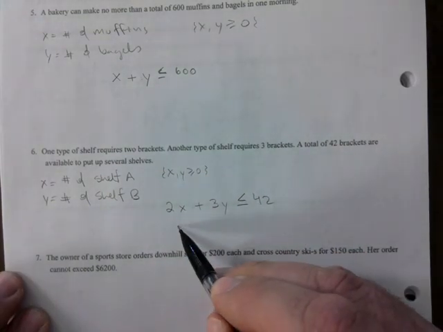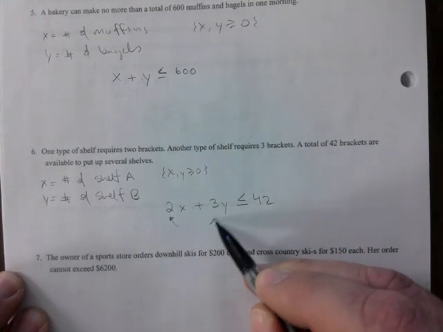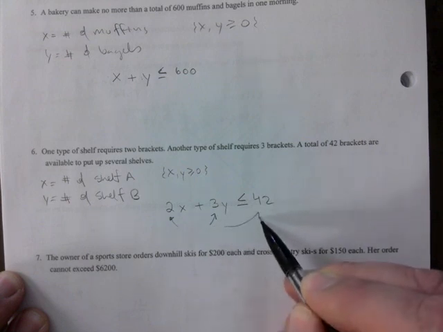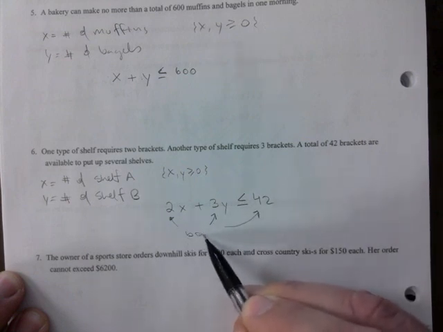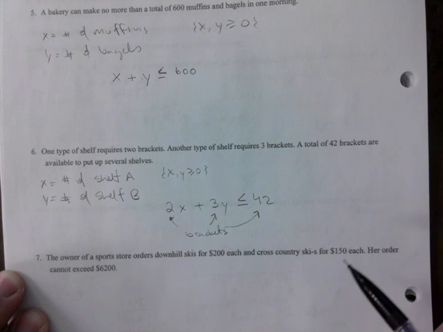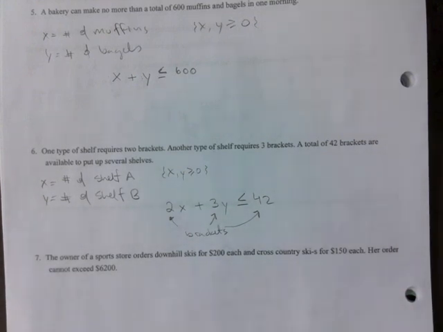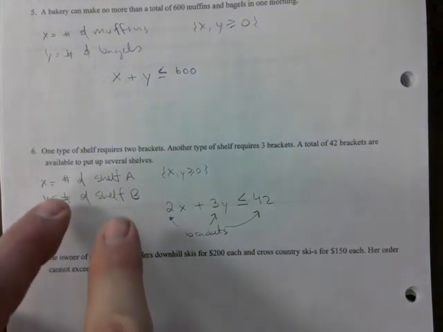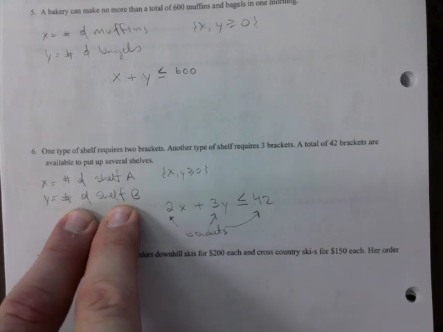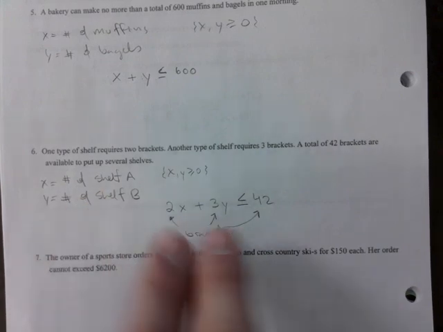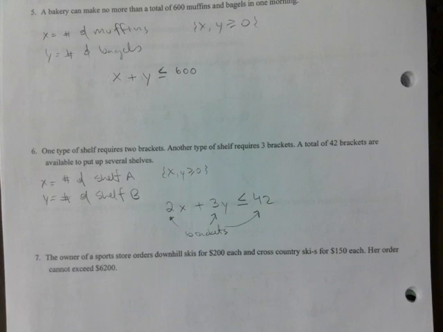The brackets are actually the coefficients here. So yes, it talks about brackets, but really it's the number of shelves produced that will tell you how many brackets are needed.